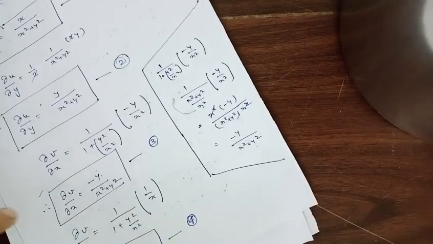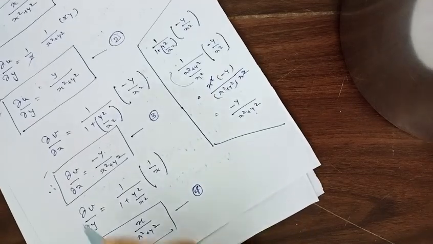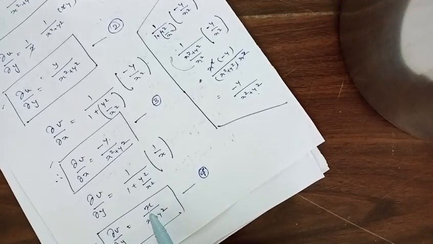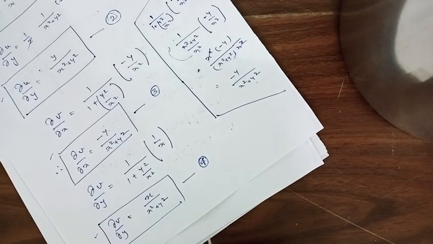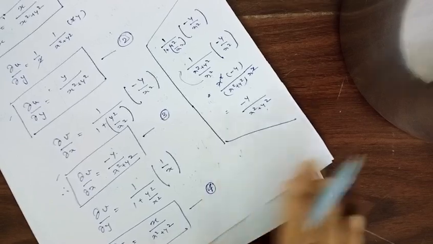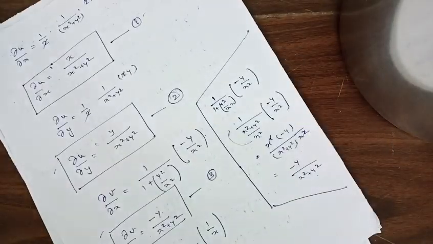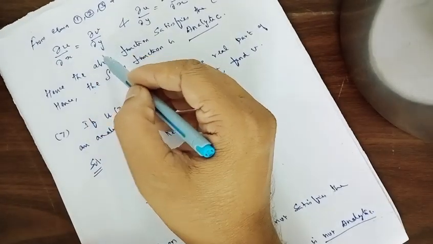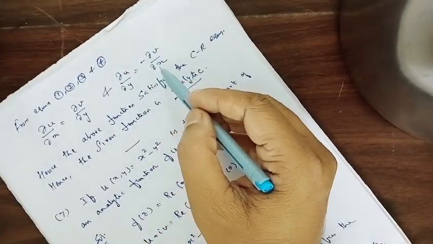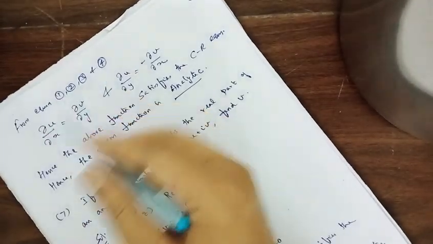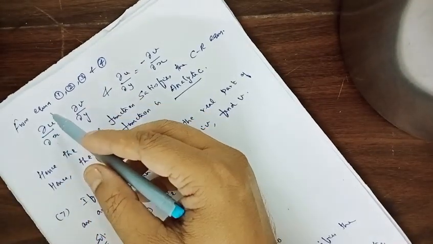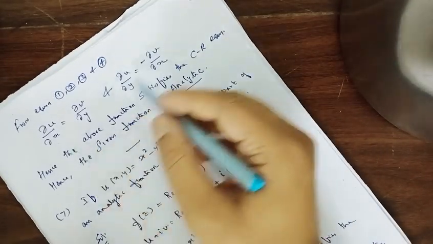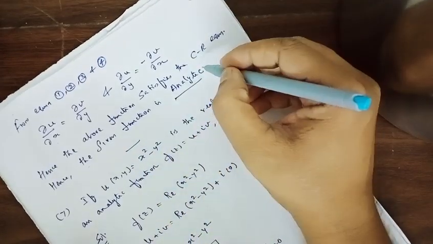Okay, so you calculated dou v by dou x. Then in a similar way you find out dou v by dou y, same method, you will get dou v by dou y is equal to x divided by x square plus y square. So you calculated all the derivatives. Now you find out whether 1, 2, 3, 4 are same. Yes, as per CR equations, dou u by dou x is equal to dou v by dou y, and dou u by dou y is equal to minus dou v by dou x. Compare the values of equations 1, 2, 3, 4, what we already derived. Hence the function satisfies CR equation, and also continuous, therefore the given function is analytic.